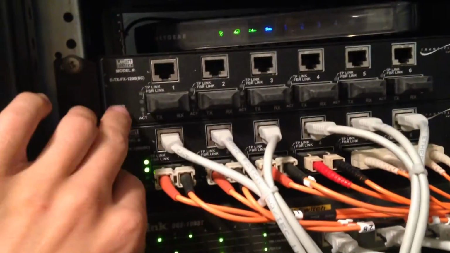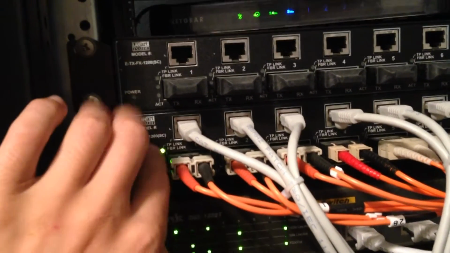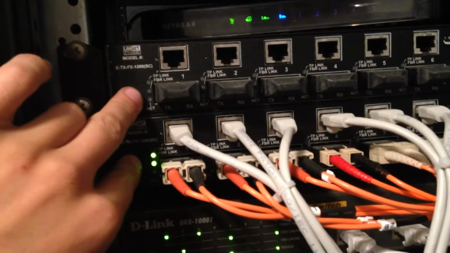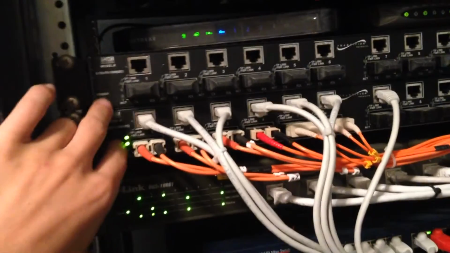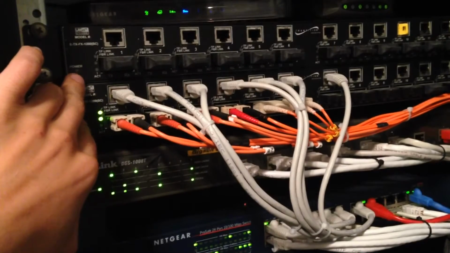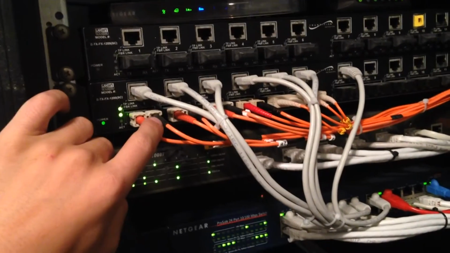Now, these particular converters will only do half duplex, I think. I'm pretty sure they only do half duplex, which means at any given moment they can only send or receive at one time. And that's the difference between full and half duplex. With full duplex, you can send and receive at the same time. With half, you can only send or receive.